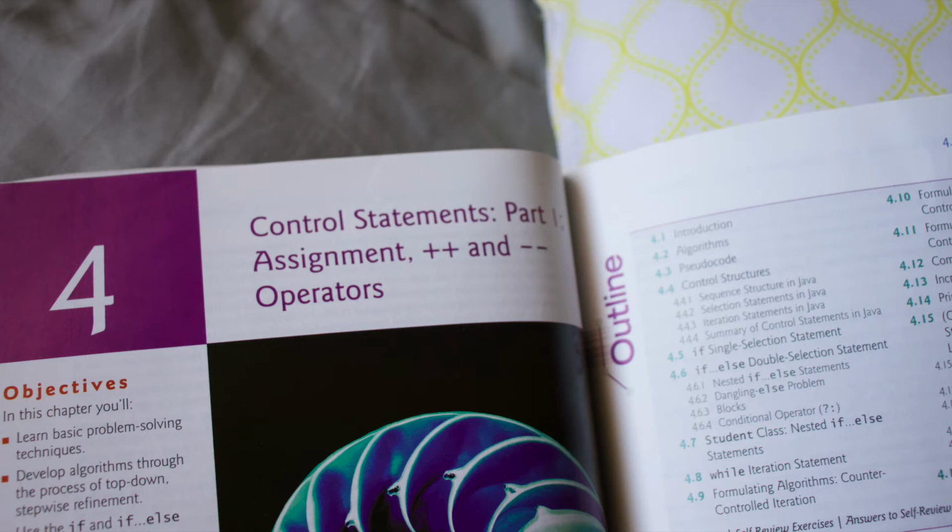Line 19 adds 1 to gradeCounter to indicate that the program processed a grade and is ready to input the next grade from the user. Incrementing gradeCounter eventually causes it to exceed 10. Then the loop terminates because its condition, line 15, becomes false.